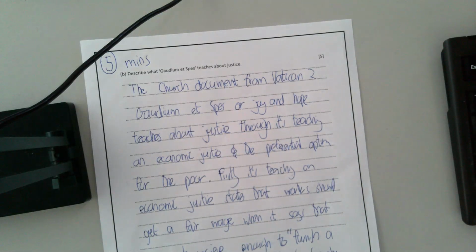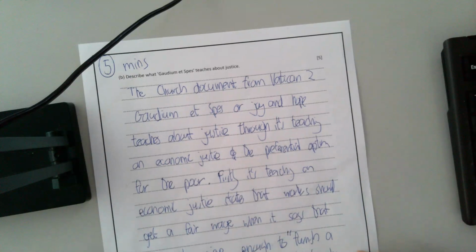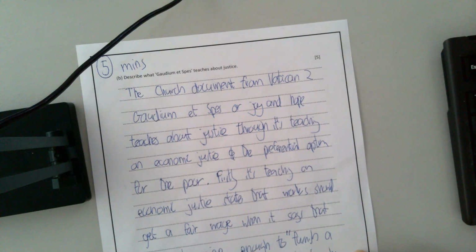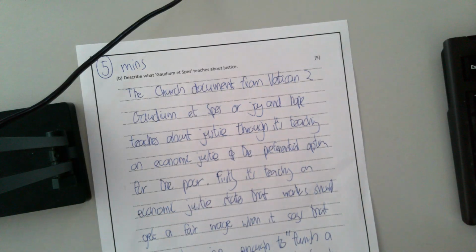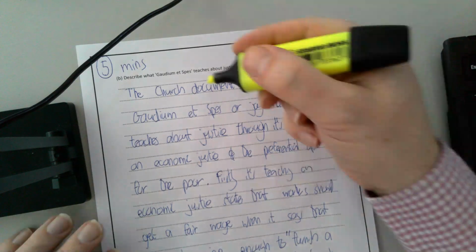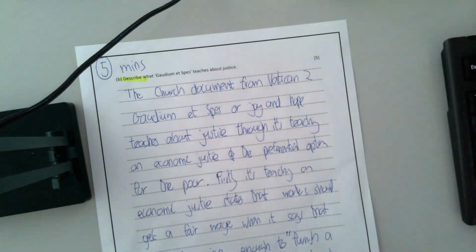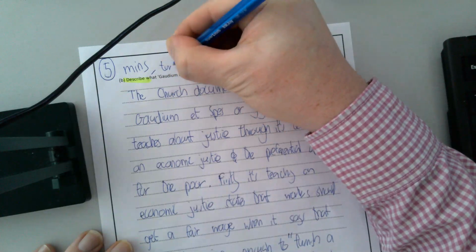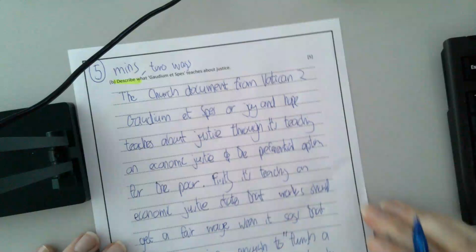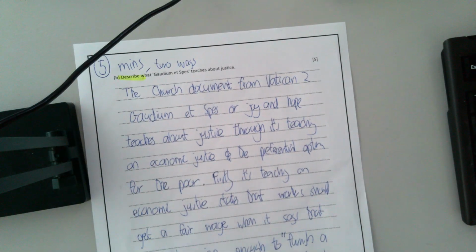Right, okay, I very much had in my head that I want to do it in 5 minutes, and I want to describe what the document teaches about justice. At the back of my head, I always have that sometimes on the B question you get 2 ways. So I'm always ready with at least 2 ways or 2 examples that teach about justice, just in case a question comes like that. So that's just how I think, how I work it out.